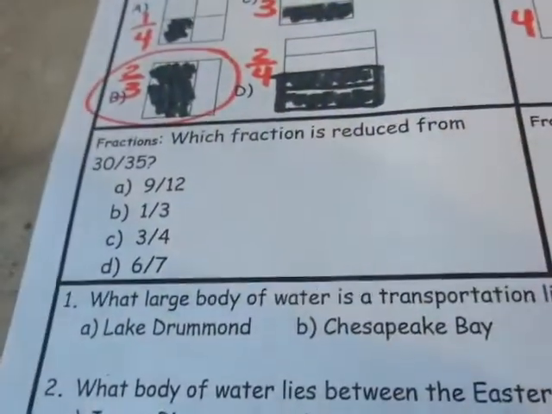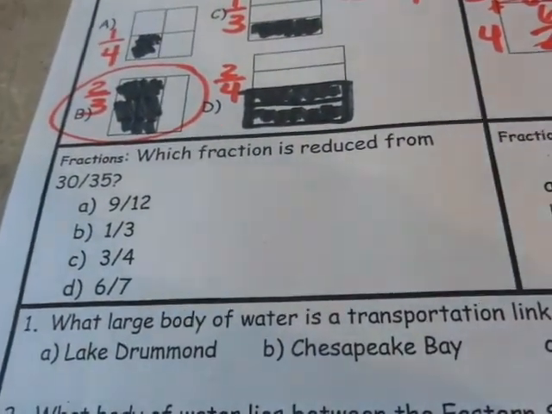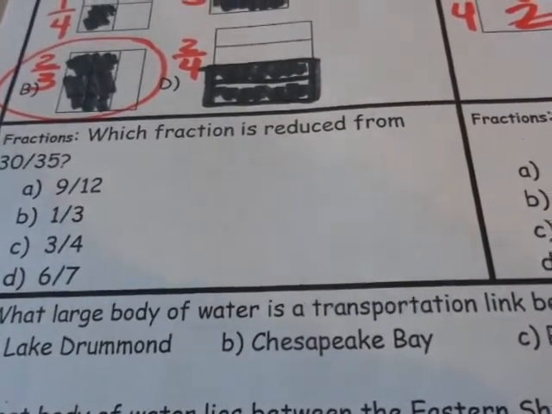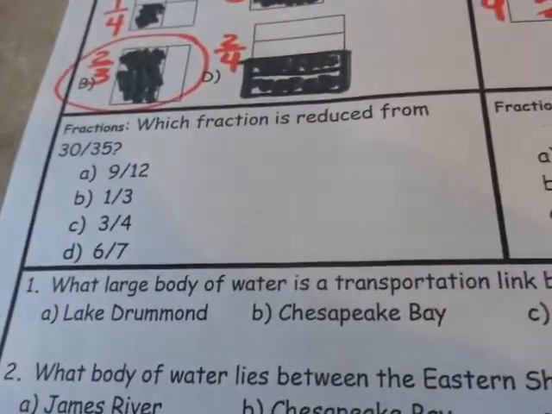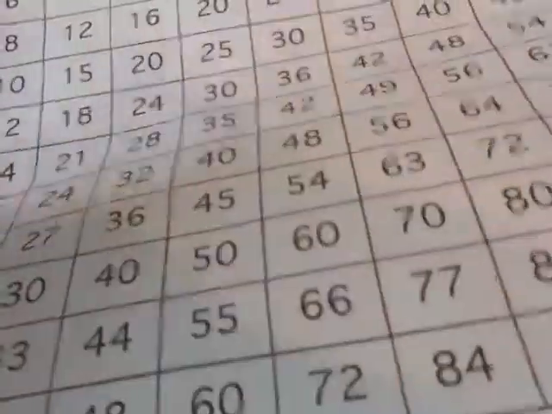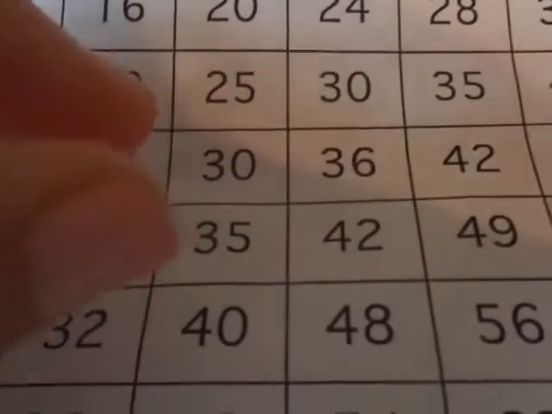Next question. Which fraction is reduced from 30/35? So it's asking me to reduce this fraction to see what it is equivalent to, or find it in simplest form. In order to reduce fractions, I have to find my GCF. So let's find the GCF of 30/35.